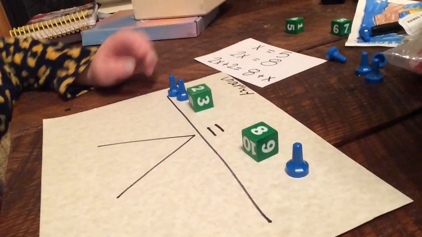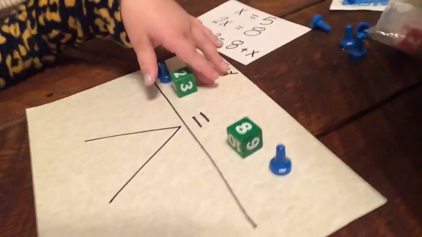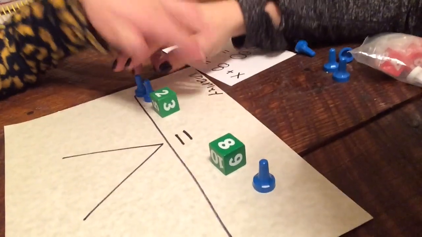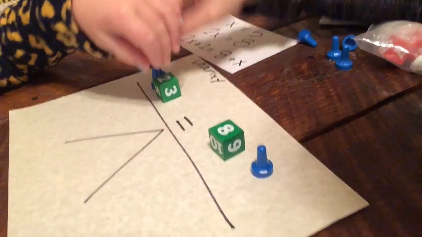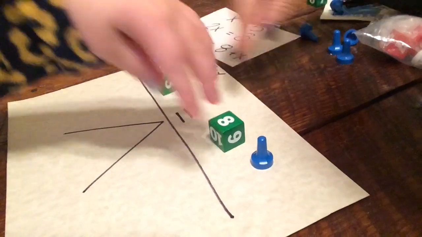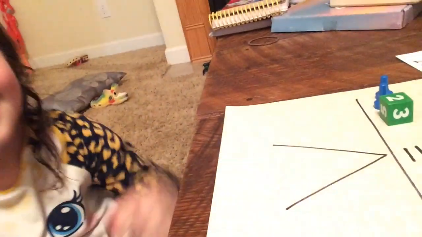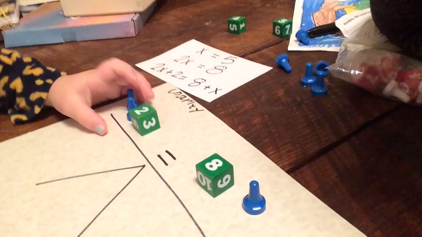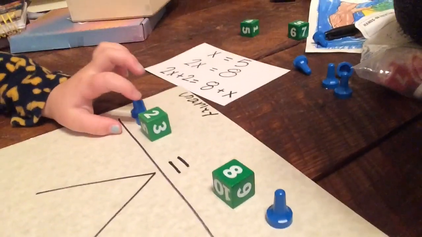But that's not it, because this is 13. Well, you said that if this was 10 plus 2, that would be 12. 12 and 13. No. But we're getting close. 6. You want to try 6? Yeah. All right. Let's see what we got. So 6 plus 6 equals 12.